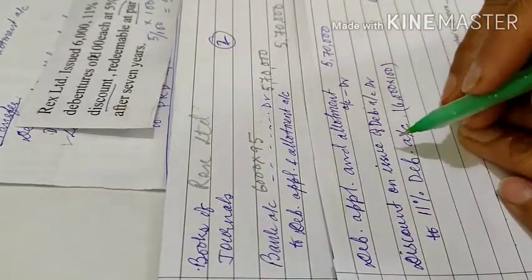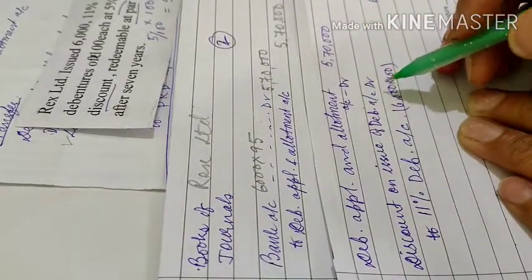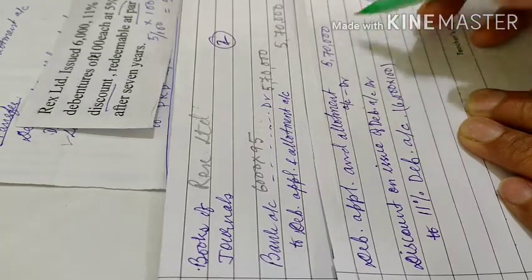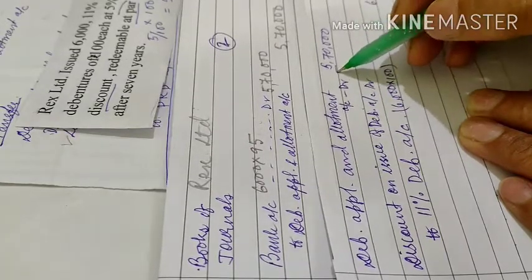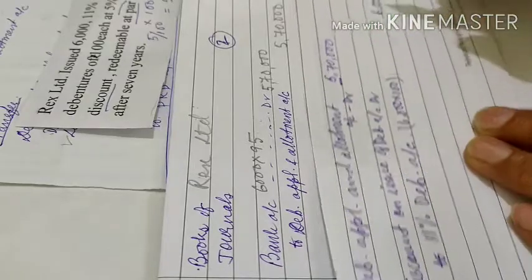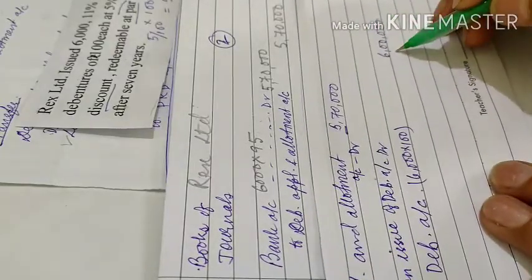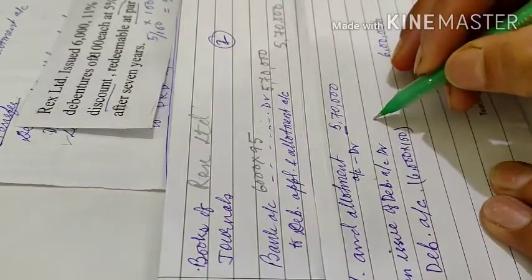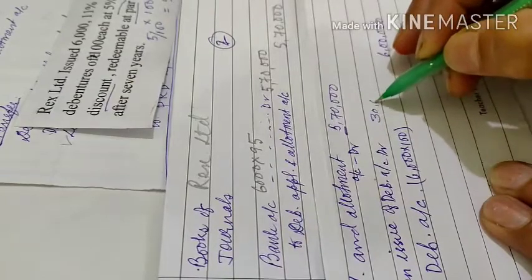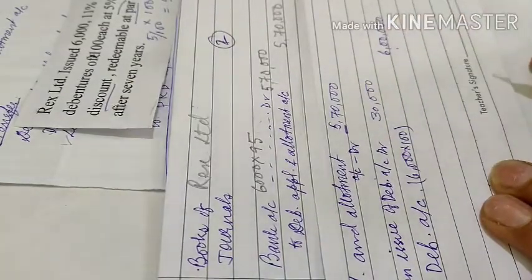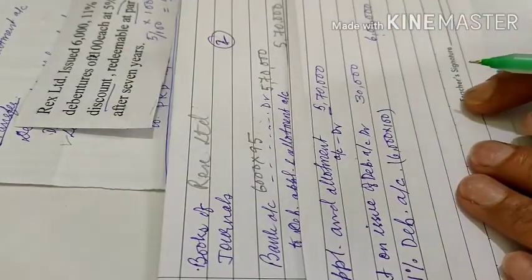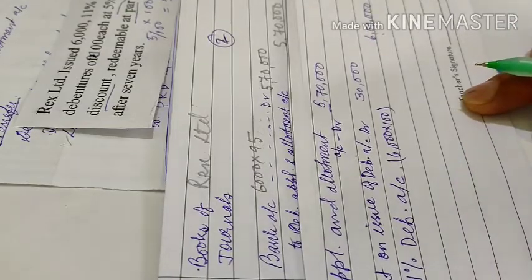Then what is the discount on issue of debentures account? You can straightaway find out from here. The debit side amount is 5,70,000, whereas the credit side amount is 6 lakhs. So there is a difference of 30,000. So this is your discount on issue of debentures account, right?